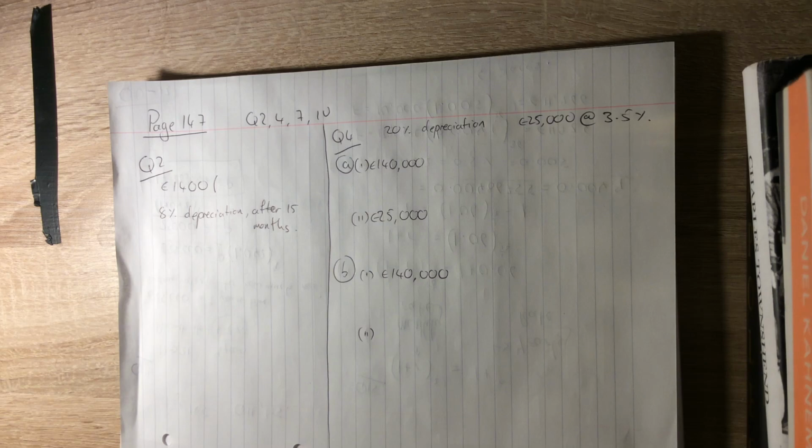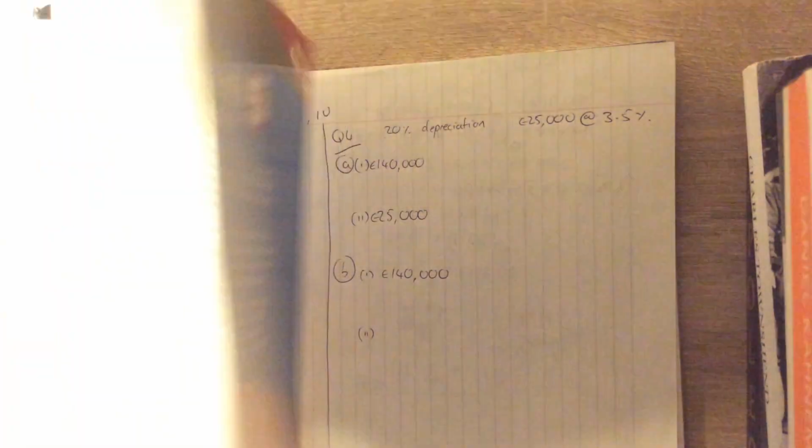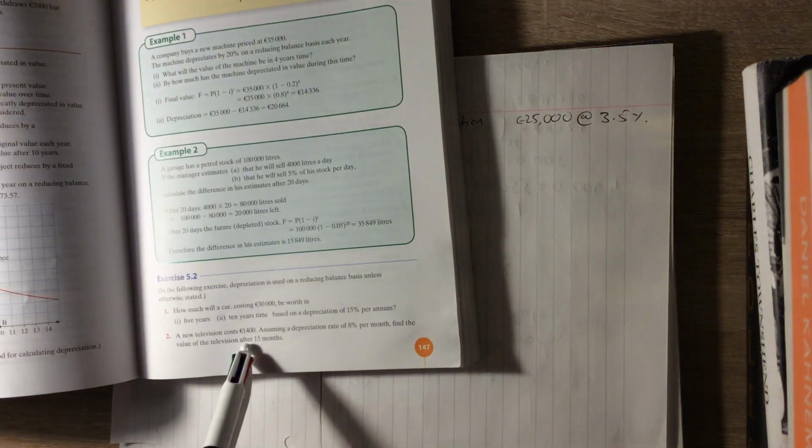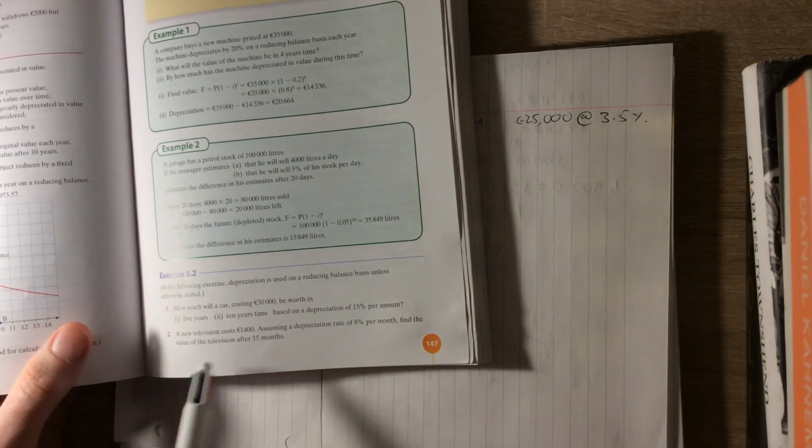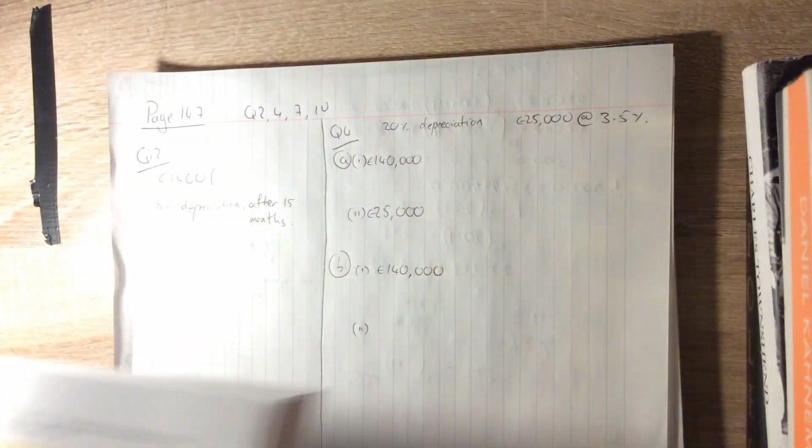How we doing, guys? We're looking at page 147. We're looking at depreciation. We're going to start there with question 2. Question 2 there says a new television costs €1,400. Assume a depreciation rate of 8% per month. Find the value of the television after 15 months.